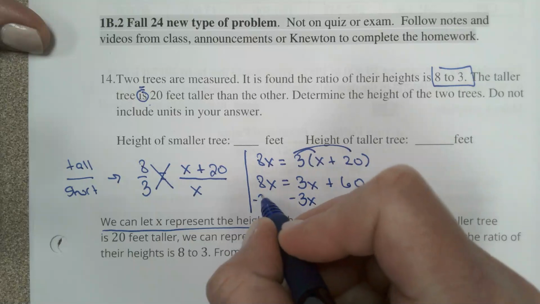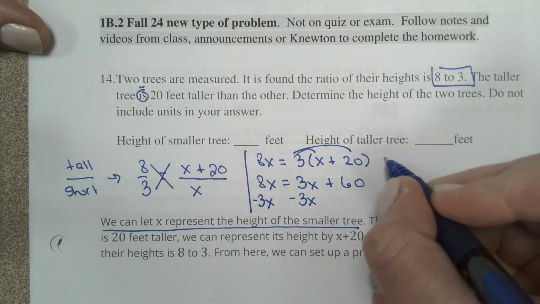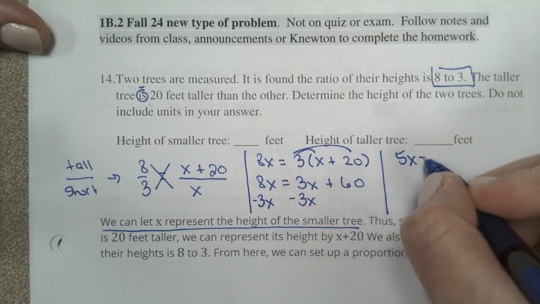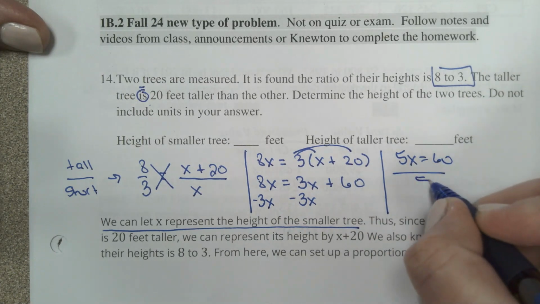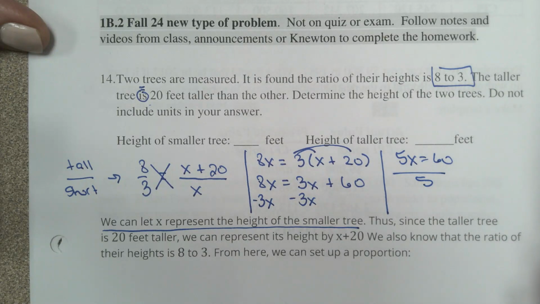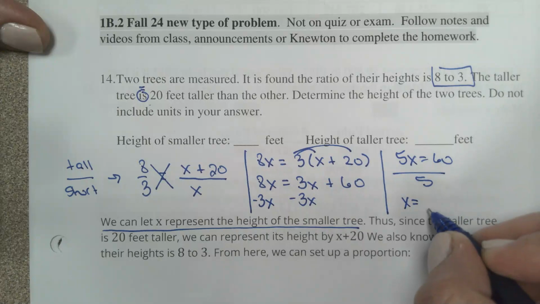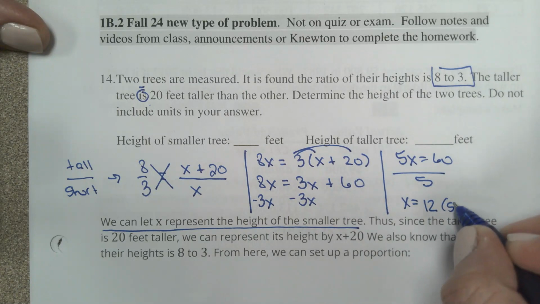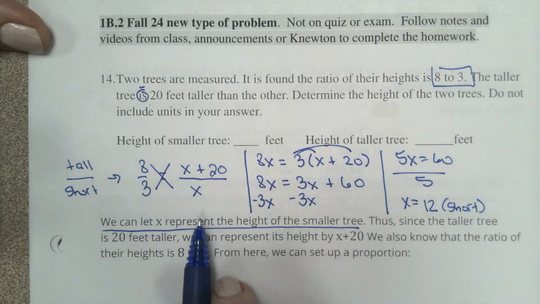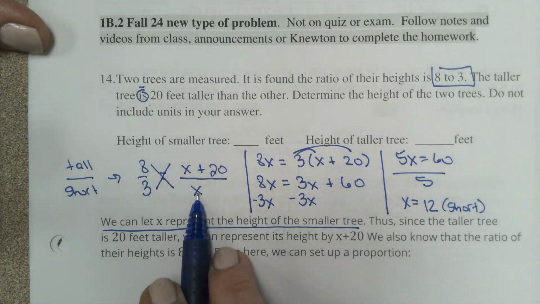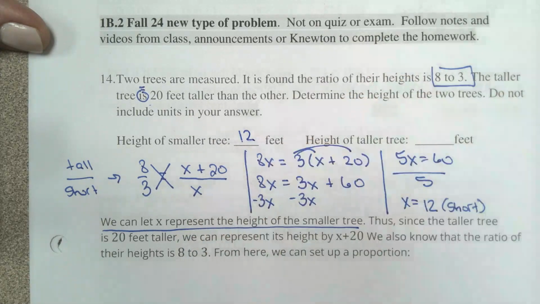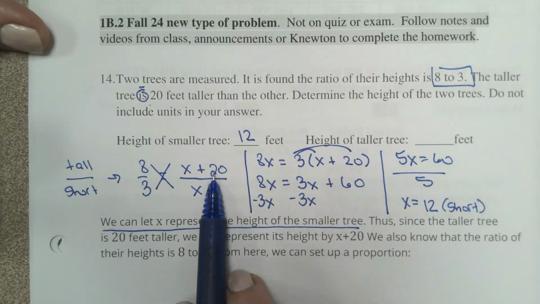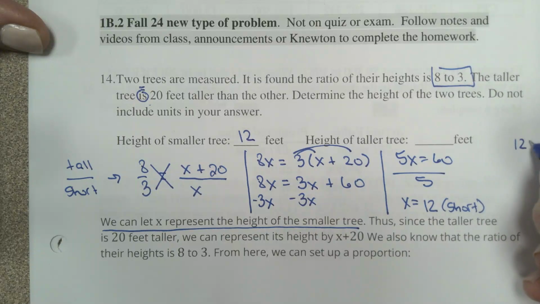Now I'm doing algebra. I'm going to solve for x, so I'm subtracting 3x to the other side. I get 5x is 60. I'm going to divide both sides by 5. And I get x equals 12. And so that one is the short one. So the height of the smaller tree is 12 feet. How tall is the taller one? So it's 20 feet more than that. So I went 12 plus 20 and found that it was 32 feet.